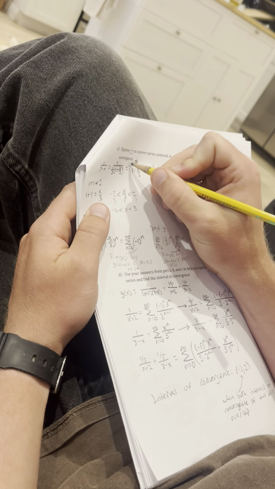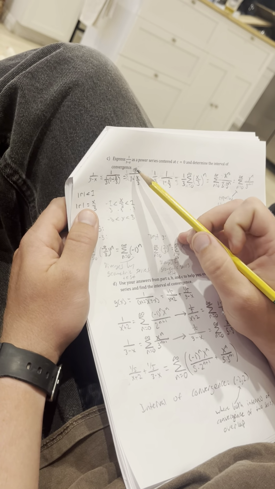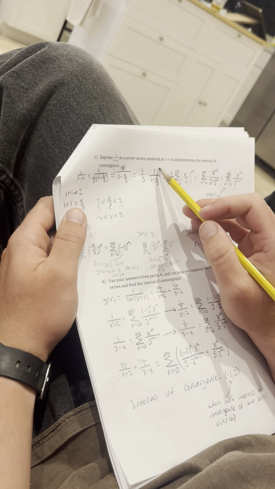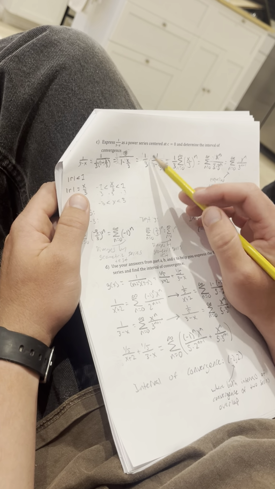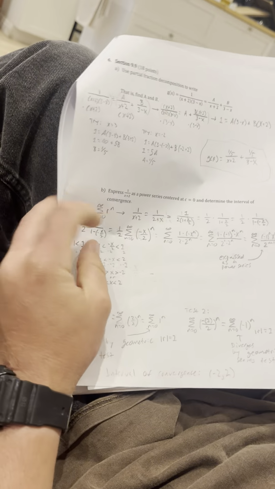It should be 1/3 times 1 over, and then we pull out the 1/3, and now we have our equation set up like the geometric series right here, so we can put it into that form.